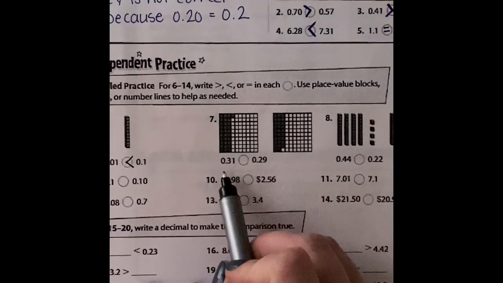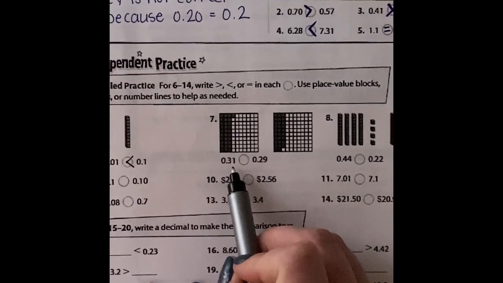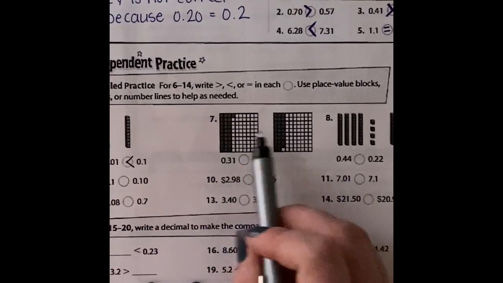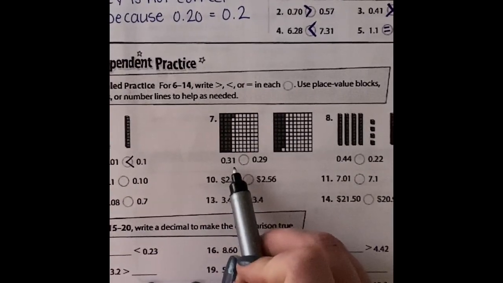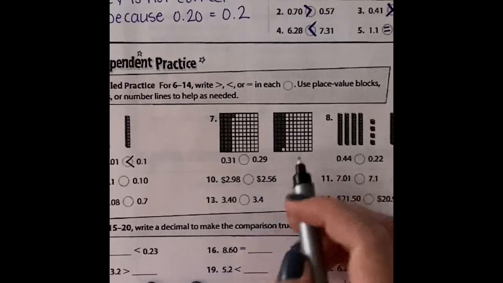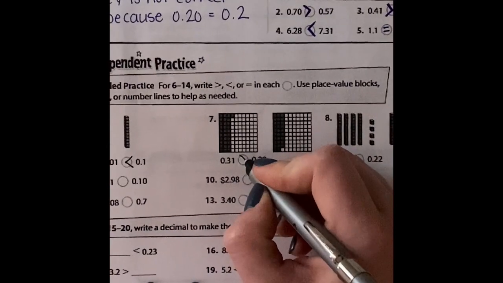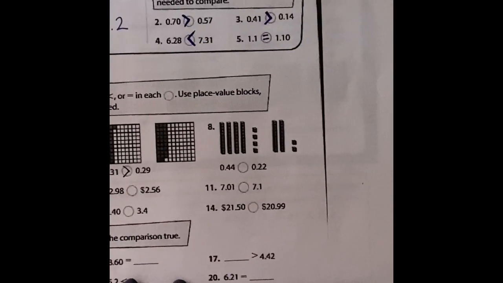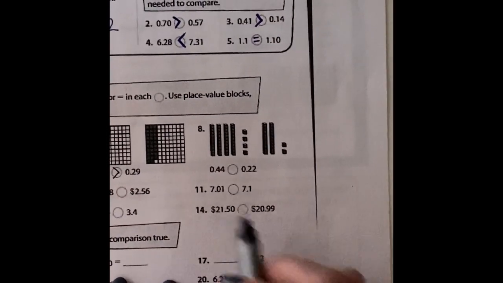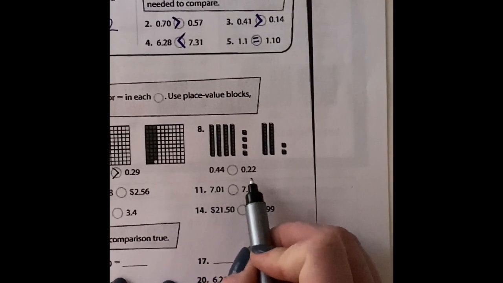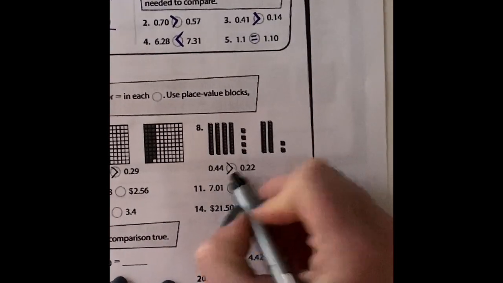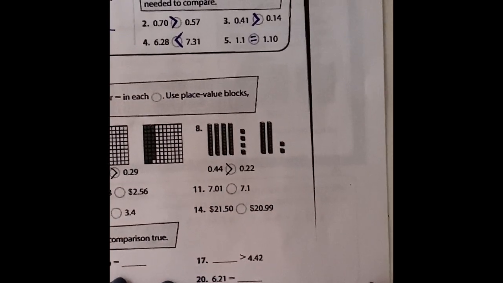For number 7, we have 31 hundredths and 29 hundredths. You can use the picture or use your reasoning skills to say that 31 is greater than 29. So that should be a greater than symbol here. For number 8, we have 44 hundredths and 22 hundredths. 44 being greater than 22. We're going to put a greater than symbol.